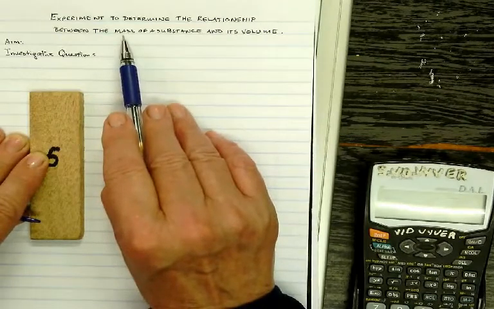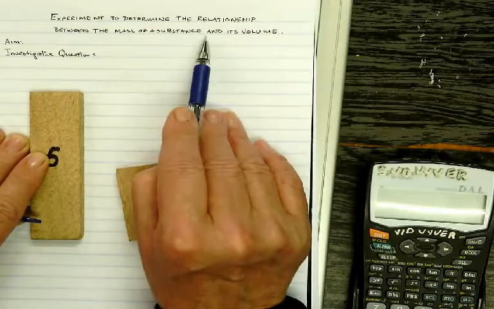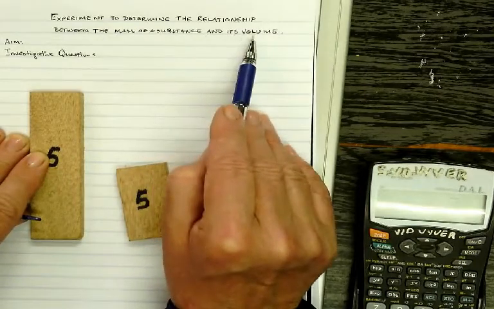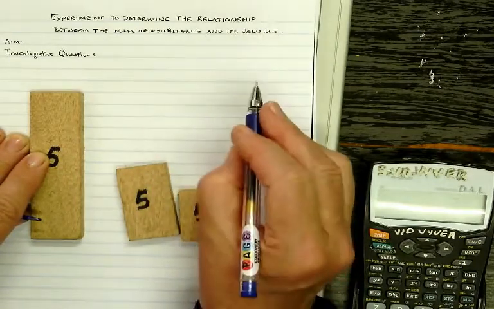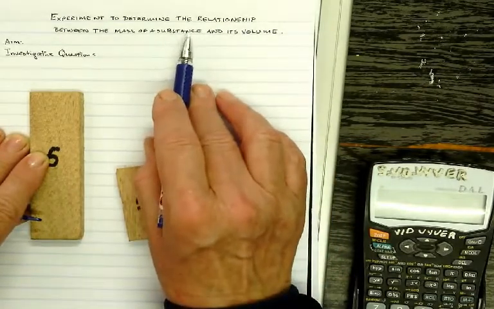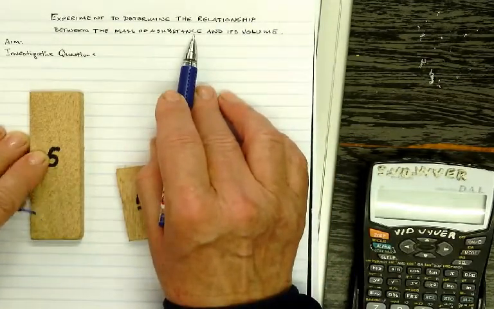My investigative question would be: how does the mass of a substance change when the volume changes, and the density of the substance is kept the same?